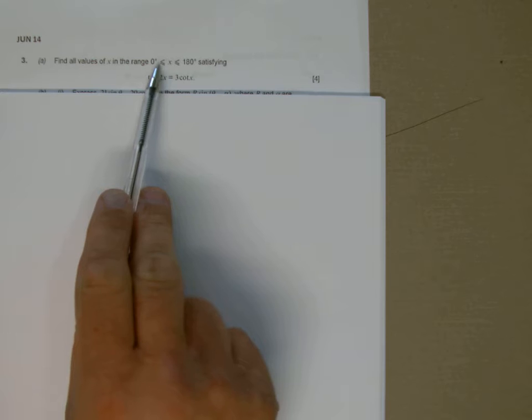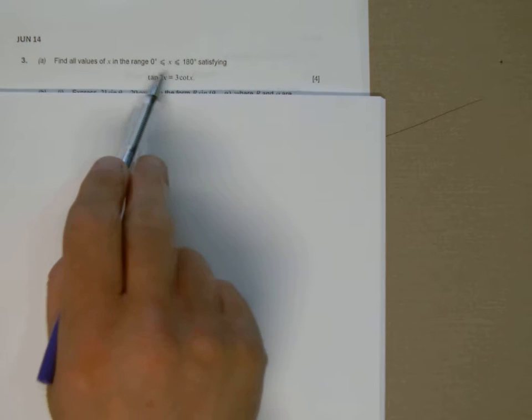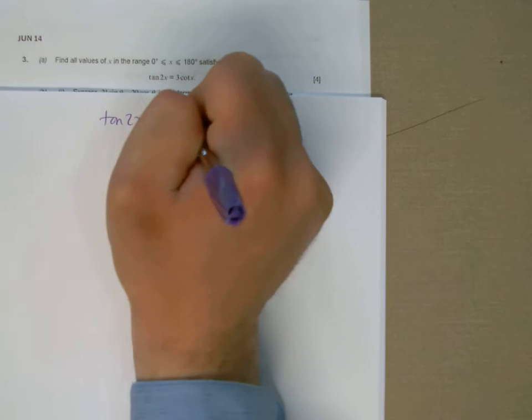Okay, so in this question here, we've got tan 2x equals 3 cot x, right? And we're asked to find all the solutions between 0 and 180. So remember with tan 2x, that's the double angle rule, and you can easily work it out from the formula booklet, which we've looked at on the previous video.